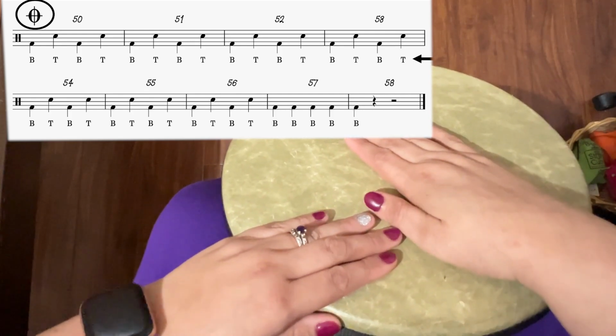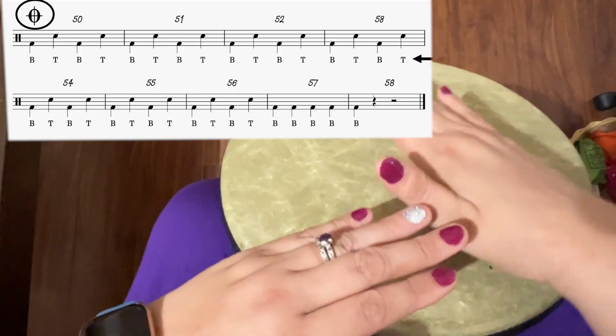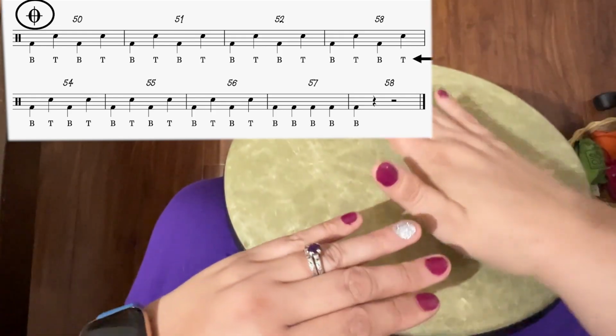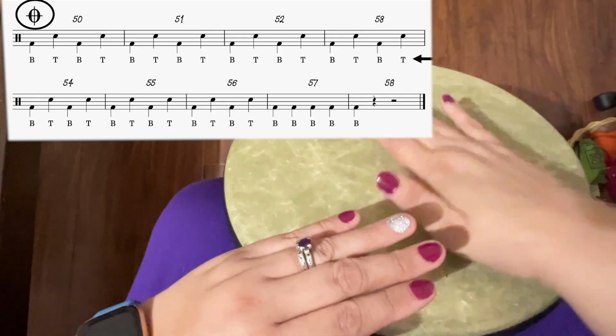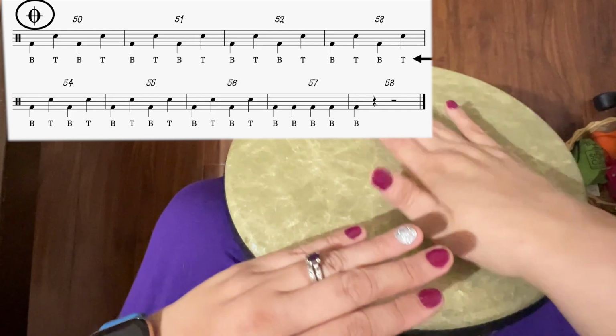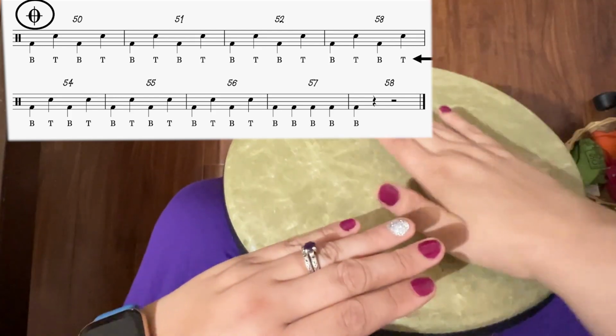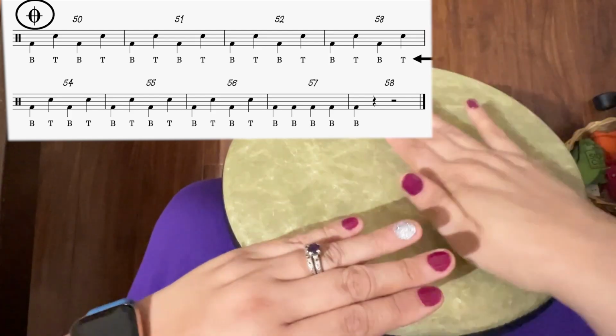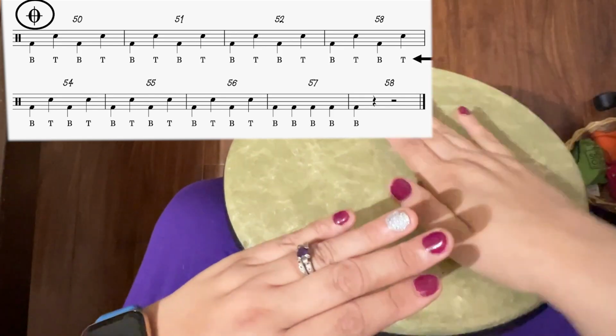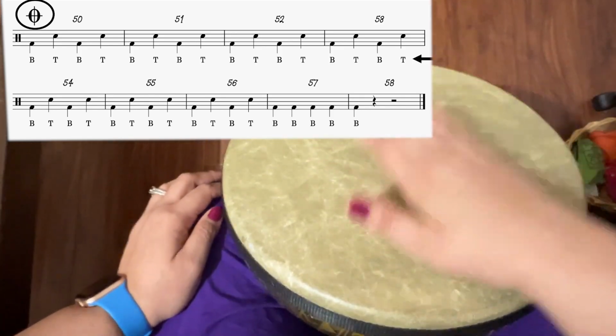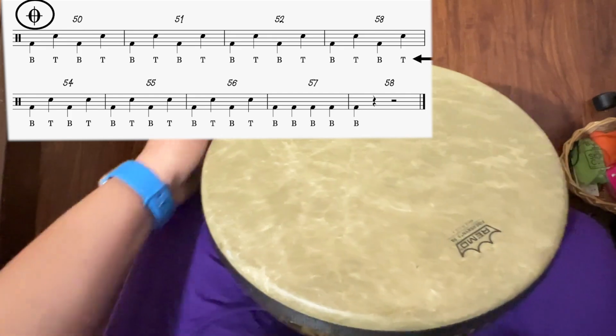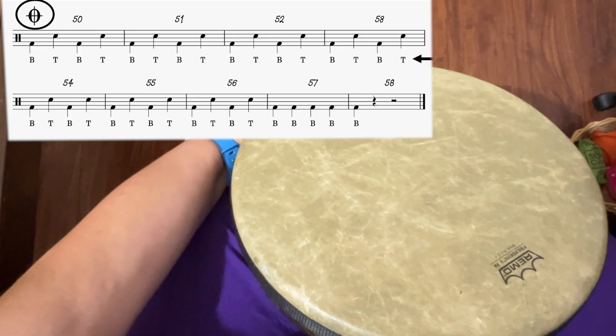One, two, ready, go. 2, 3, 4, 5, 6, 7, 8. And that's it for that one.